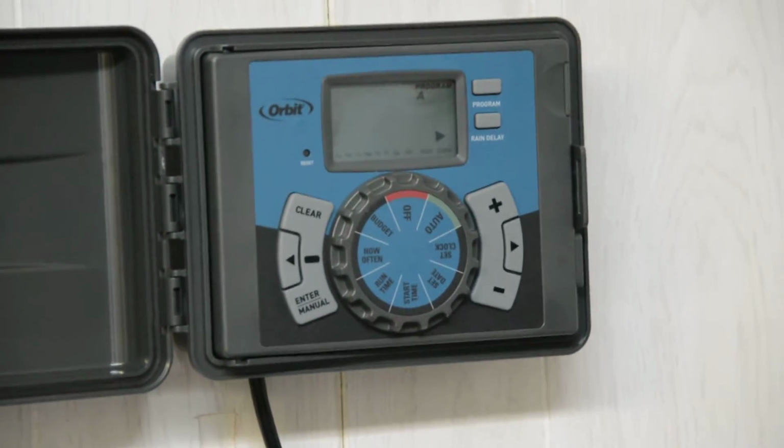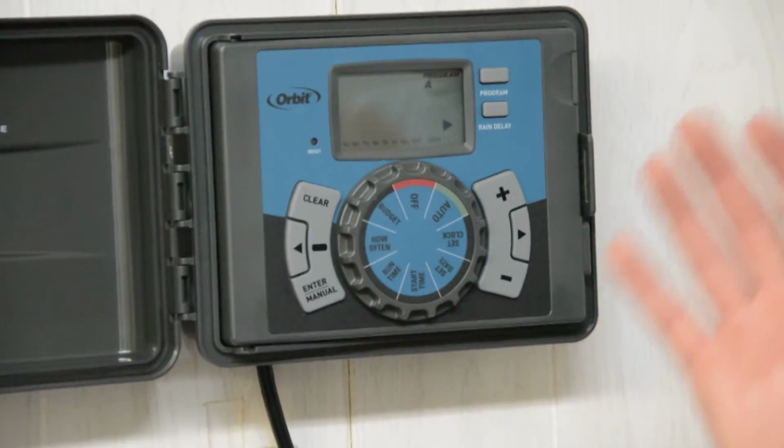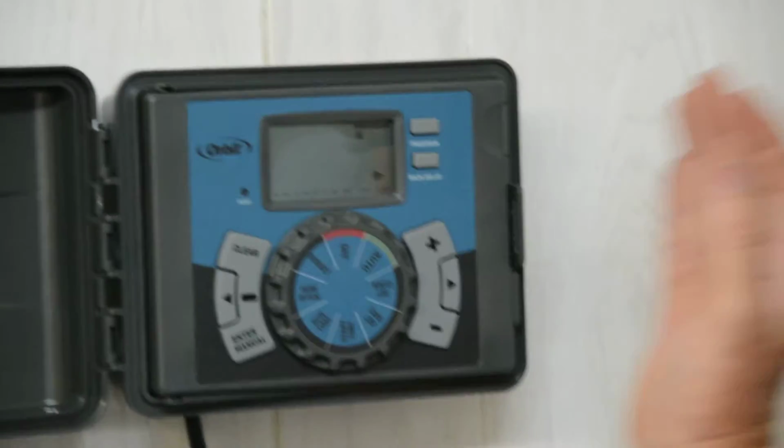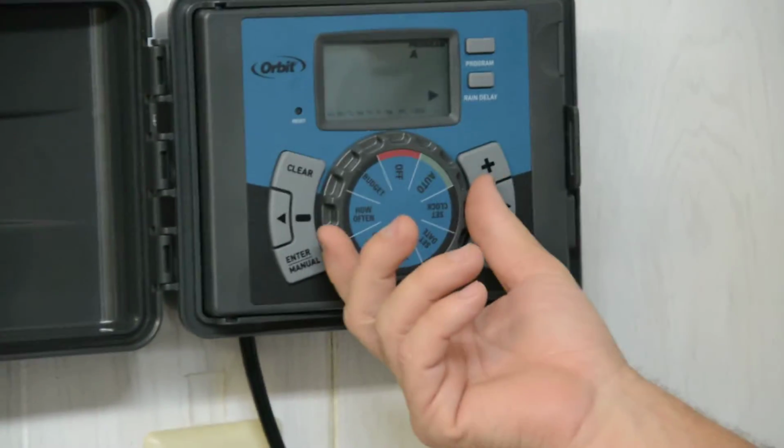Now we still don't care about specifically what days we're watering. We just want to water either odd or even, interval, or by days of the week. So that's how often it is.